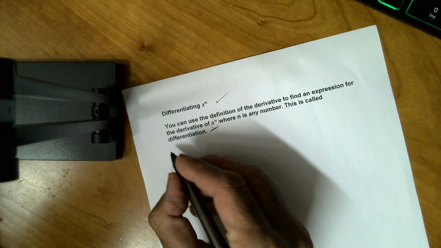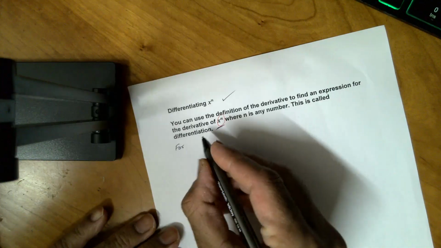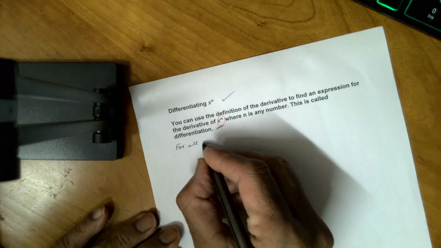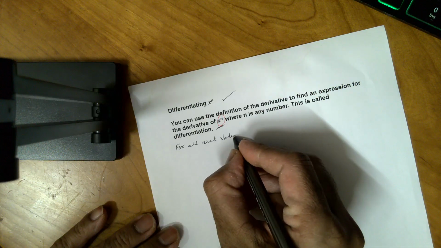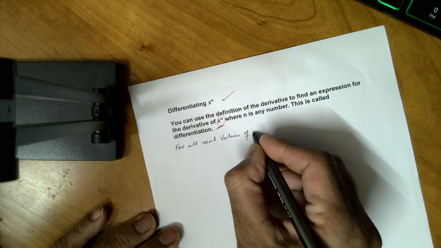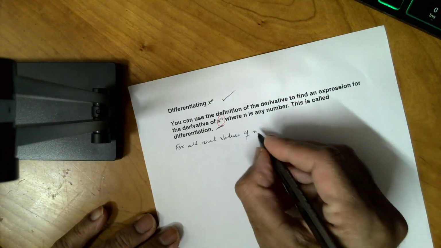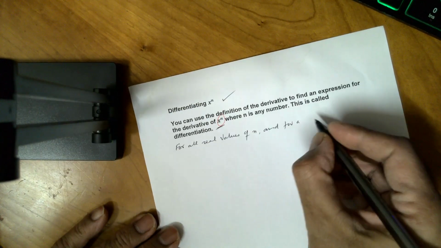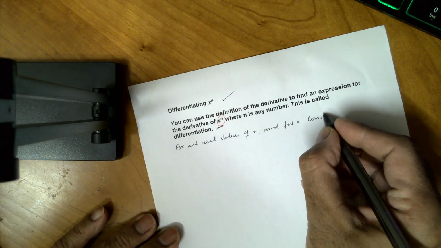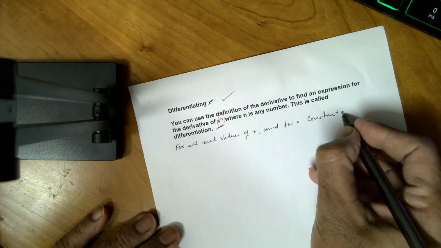Now, for all real values of n and for a constant a.